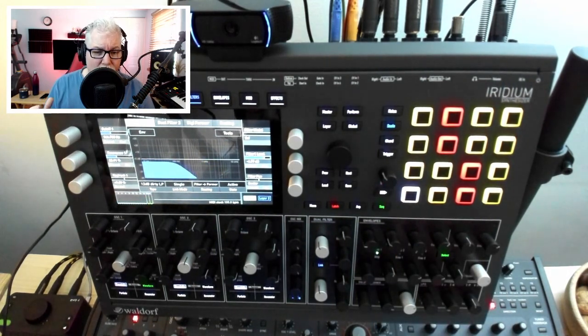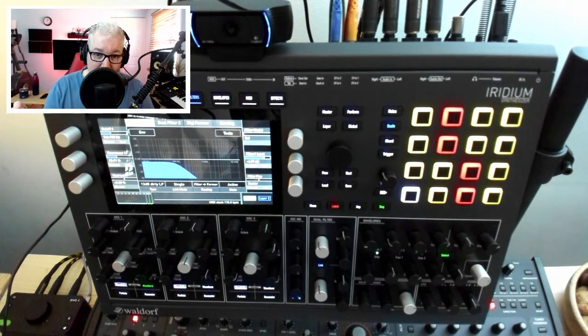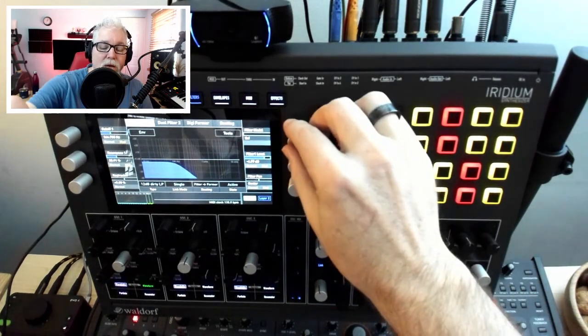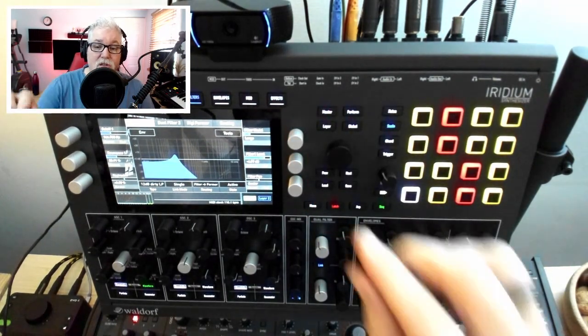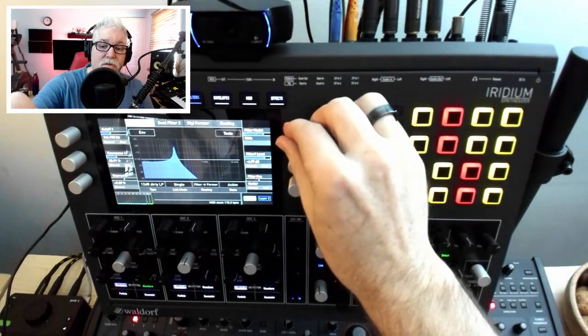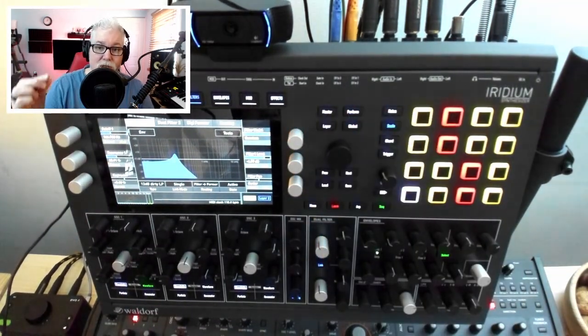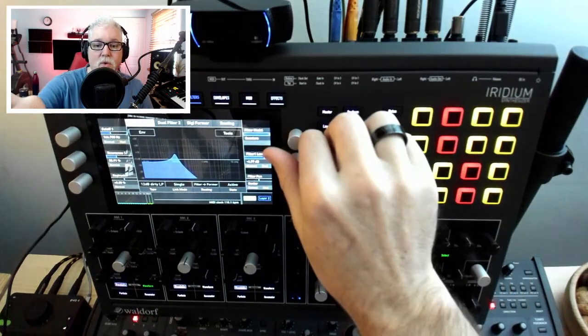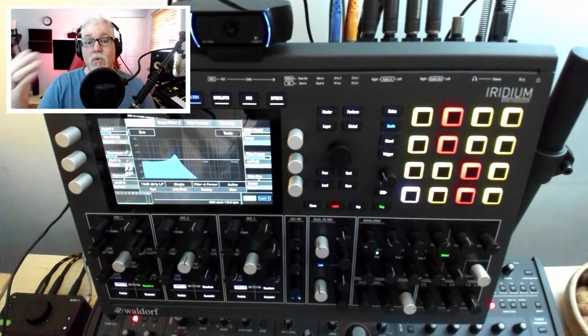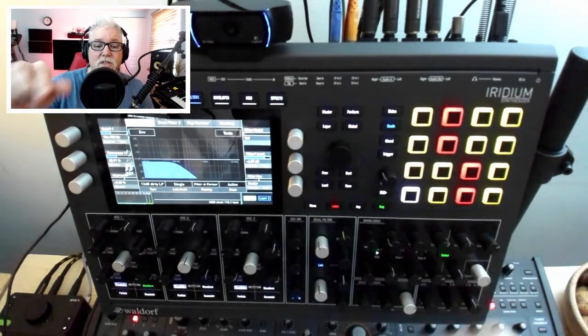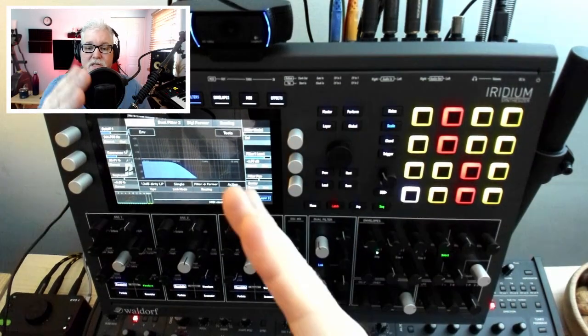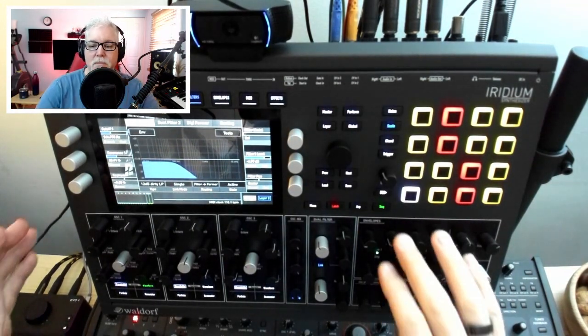Okay, so the last part of this is that's just what one filter can do with you animating a bunch of things, but that's only one model. So you can see up here you have filter model. That was the SVF model, but you can switch this to Largo, Nave, PPG, and Quantum, which is the digital emulation of the Quantum analog filter in the Waldorf Quantum. So let me play this again, and then I'm just going to cycle through those so you can hear the character of them.